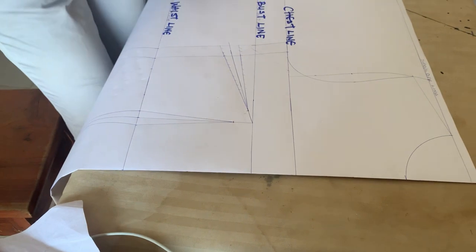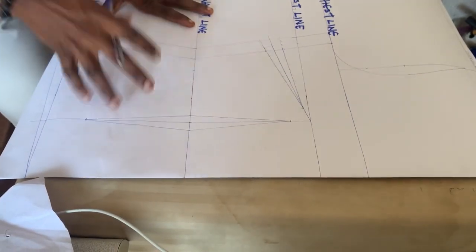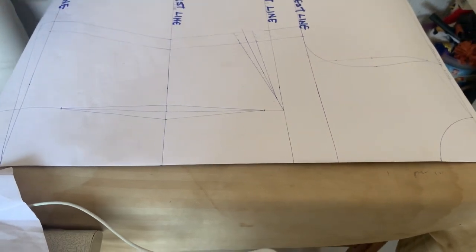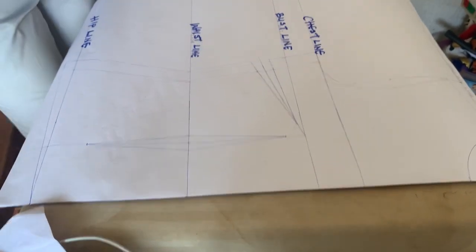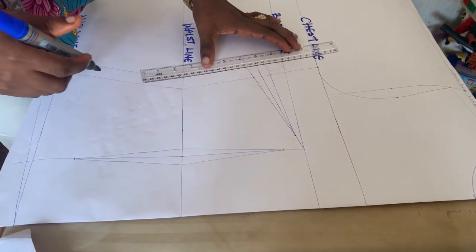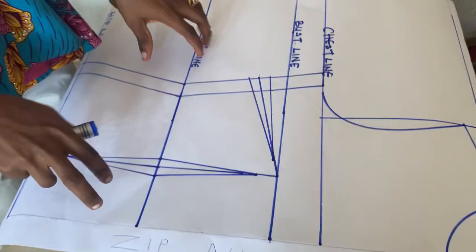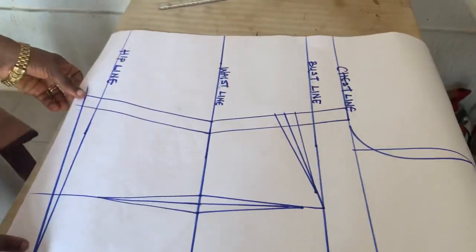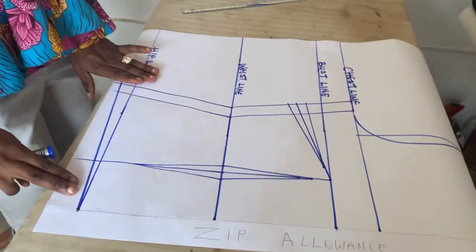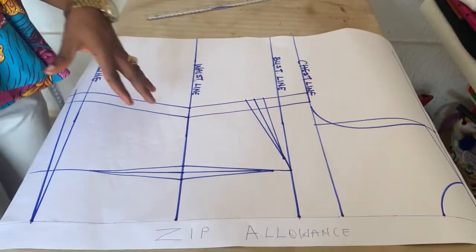But before I do that, I'm going to be using my marker to trace out all these lines so that we can understand them with proper clarity. So this is all for the front, and I'll be going on to draft the back pattern.